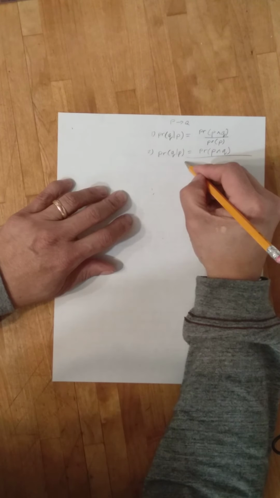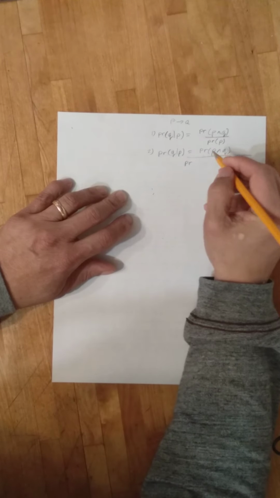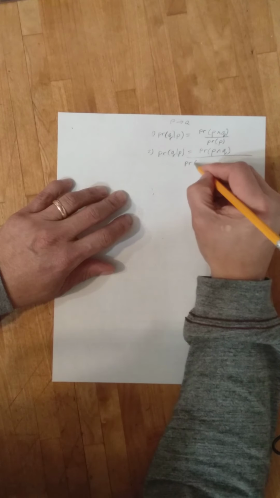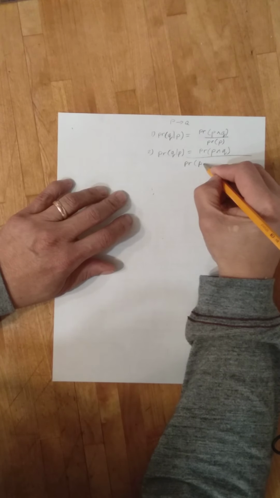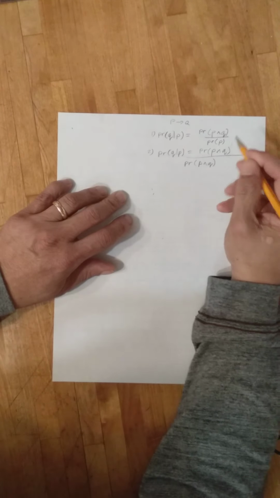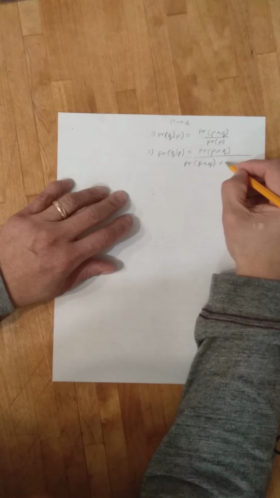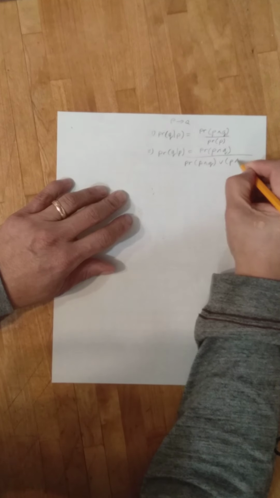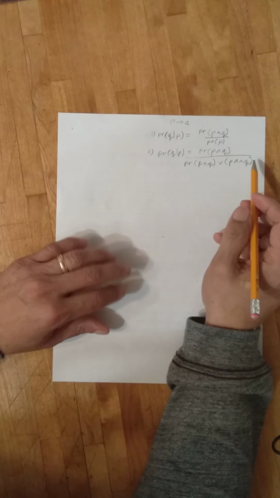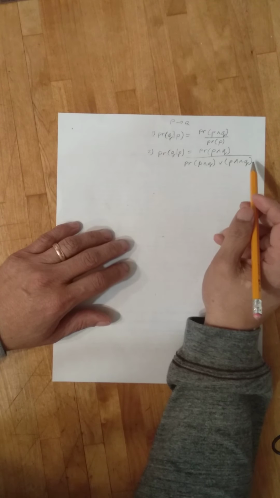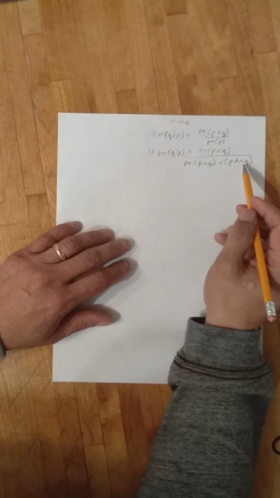I'm going to say that this is going to be the probability of P and Q, or P and not Q. Now, why is this the case?